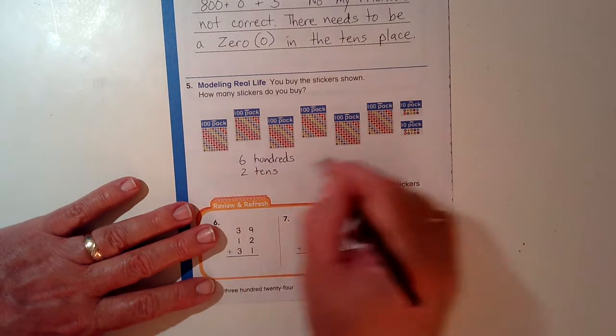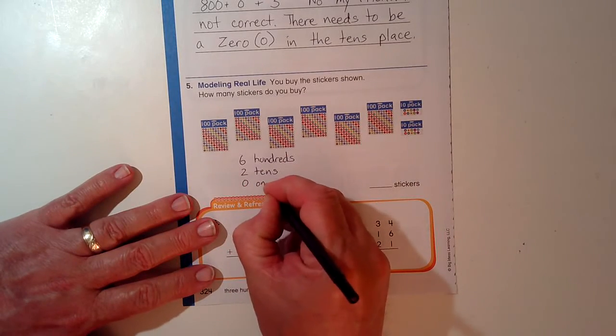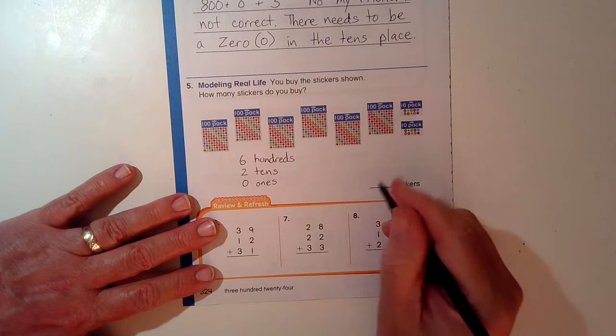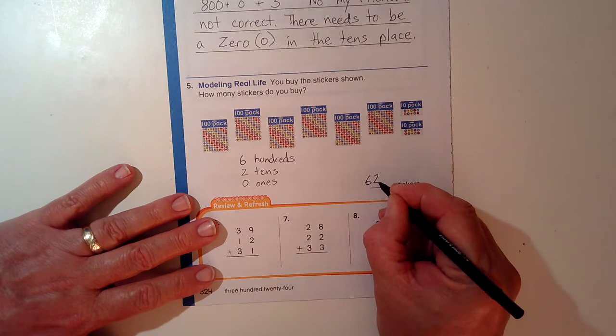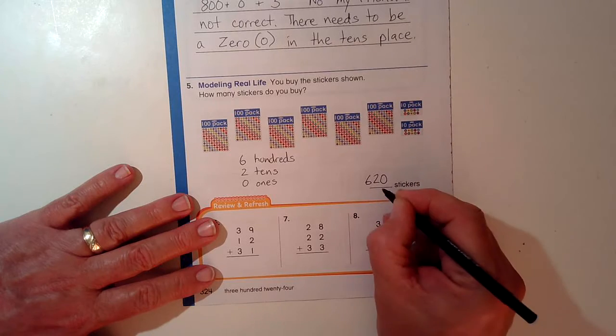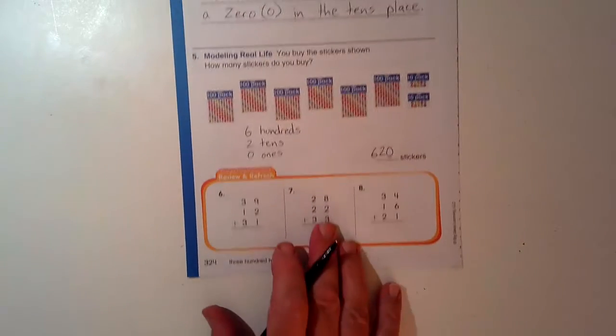And how many ones? How many singles do we have? 0 ones. So how do I write that? 6 hundreds, 2 tens, 0 ones. I need the 0 on this problem.